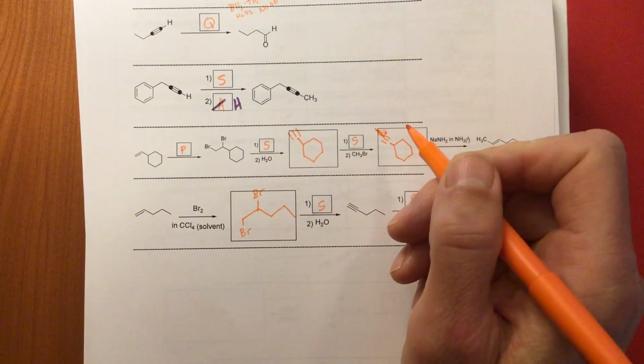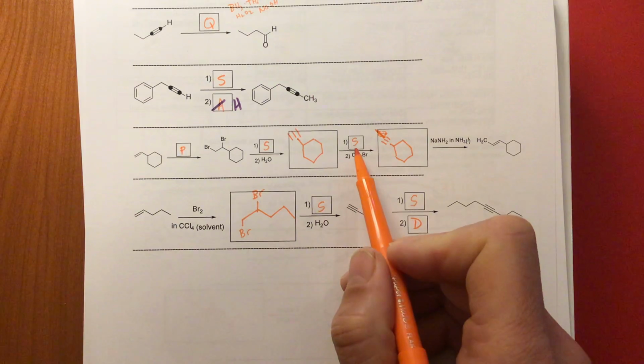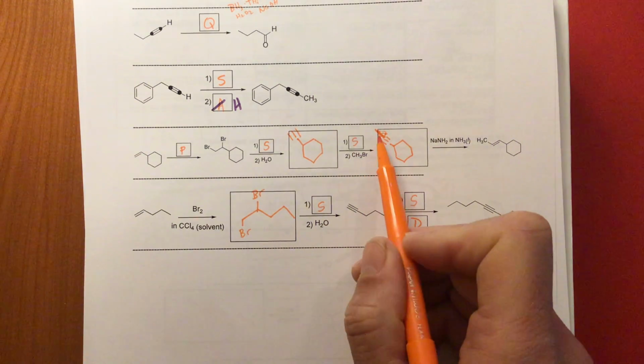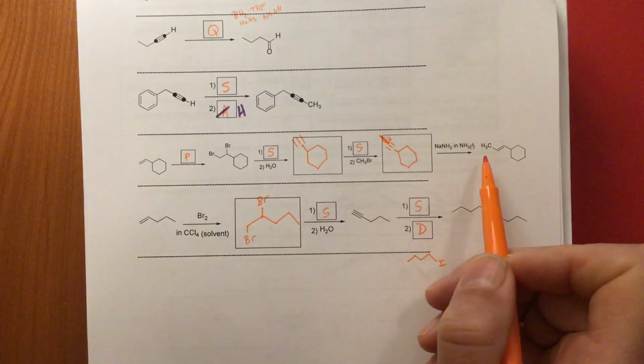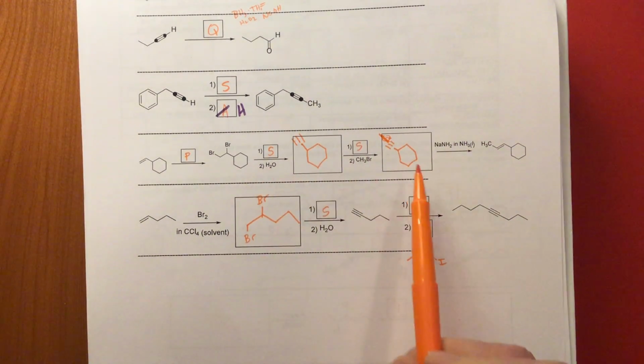So this should be, no, that's correct. Okay, deprotonate, add, that would be correct. Not really sure. Lost my train of thought on this one, but this does check out with the key.